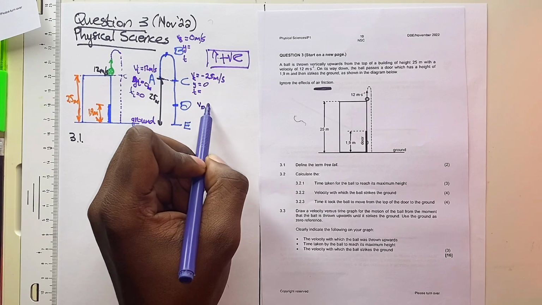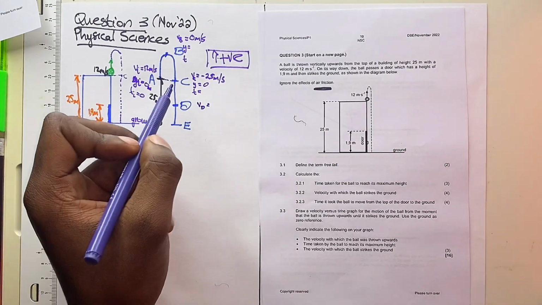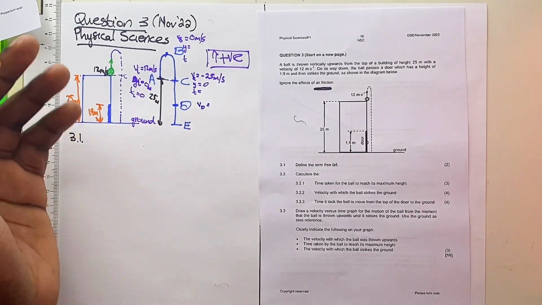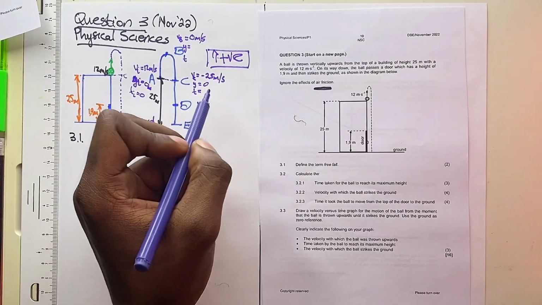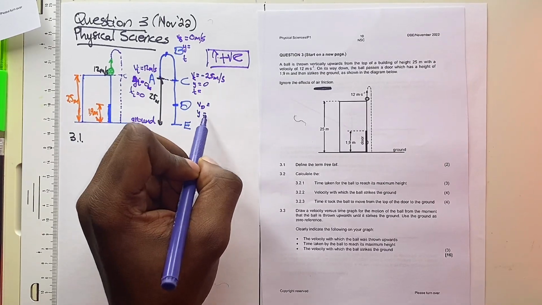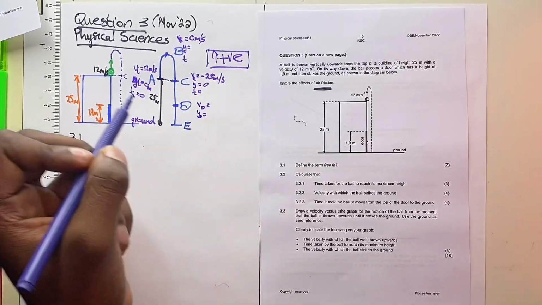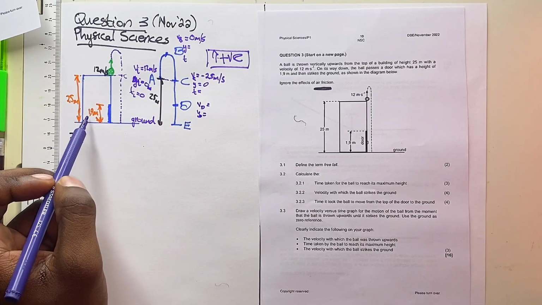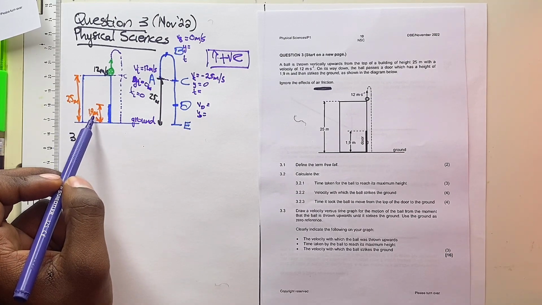Now, what about at D? Do we know the velocity at D? There's no reference that we can make, so we cannot assume the velocity at D. We don't know the velocity at D. Do we know the elevation though? The elevation at D is 25 meters minus 1.9.